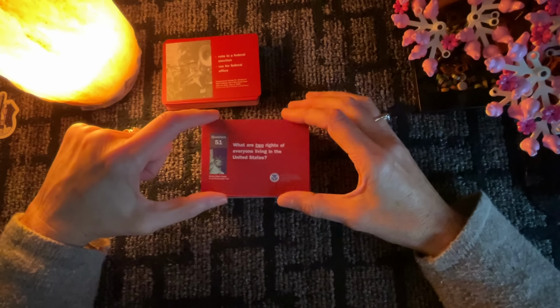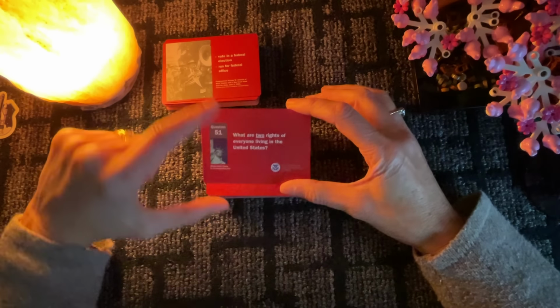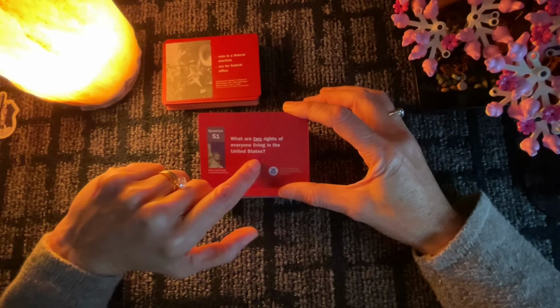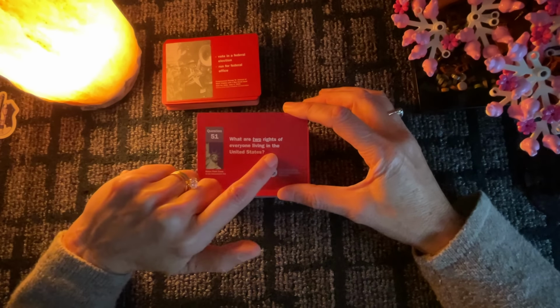What are two rights of everyone living in the United States? So not even citizens, they're just living in the United States.